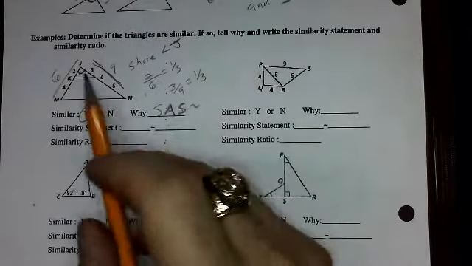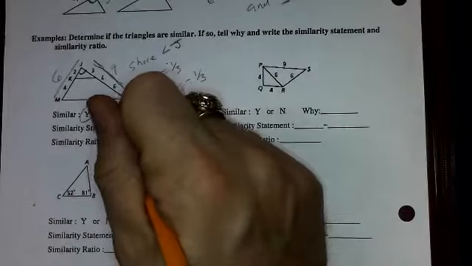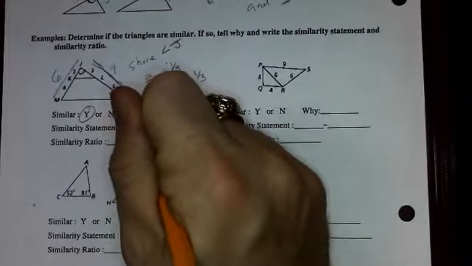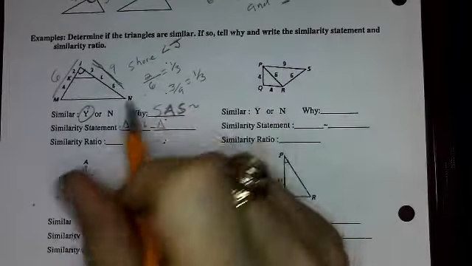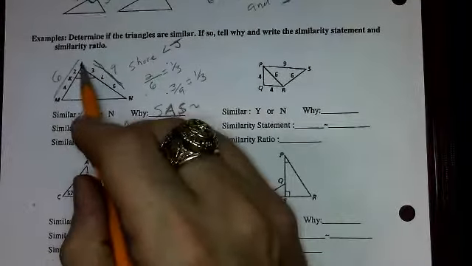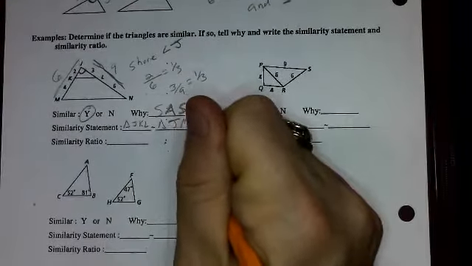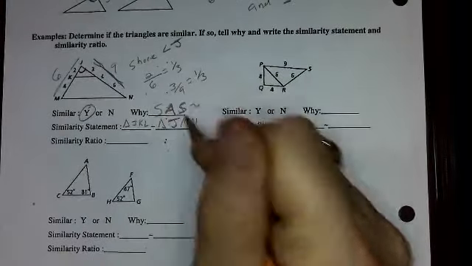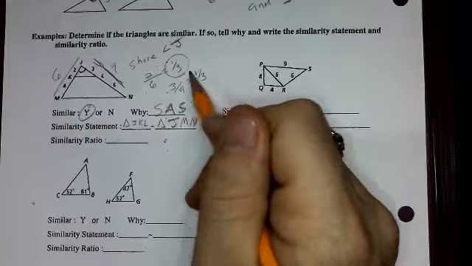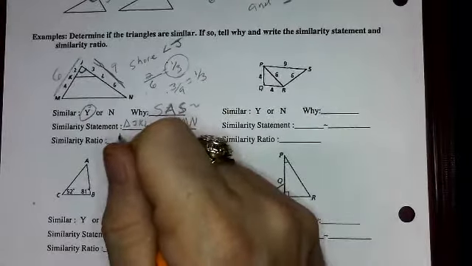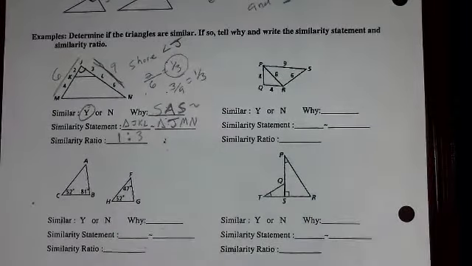Our statement, well, let's go ahead and just say JKL. So triangle JKL would be similar to triangle, well, if I did J, then K, then L, then I need to do J, then M, then N. J, M, N. And our ratio, well, that would be our ratio that we wrote down right here. So 1:3.